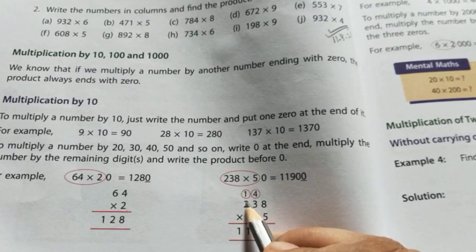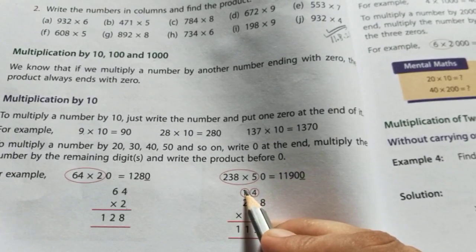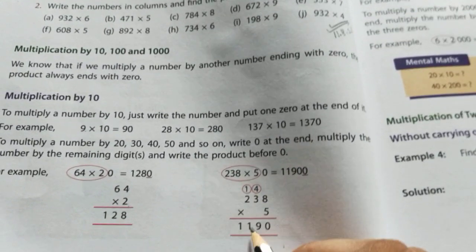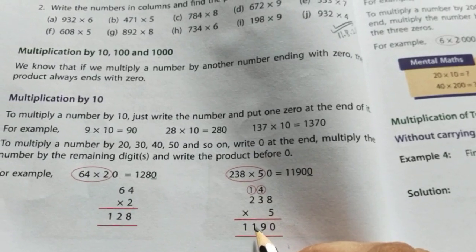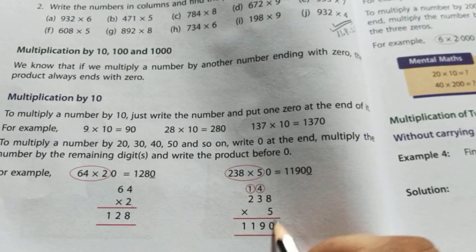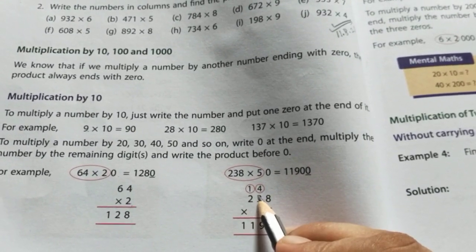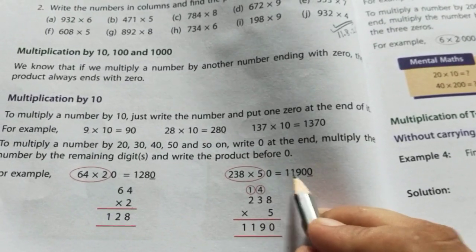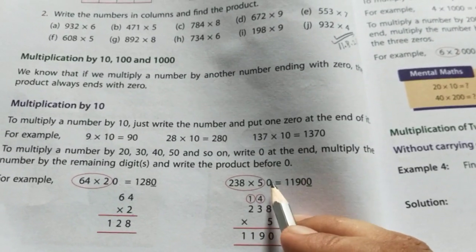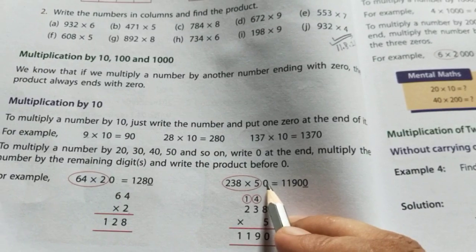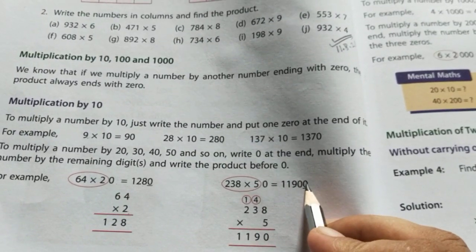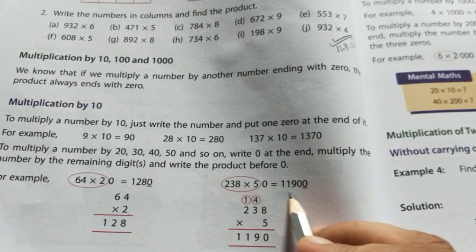Now 5 2s are 10. Again you have got 1 over here, so plus 1 will be 11. So you have got 1190 from this multiplication. Now you have also got 0 over here, so you add 0 over here. Now this will be the answer.